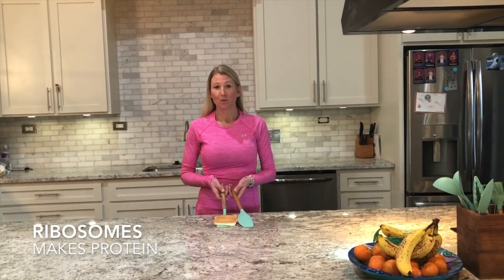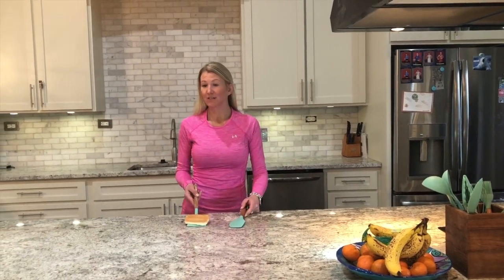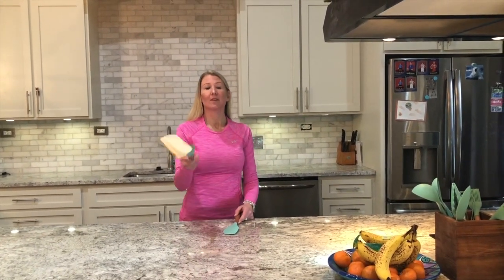Okay, another cell part that we're going to go over is the ribosomes. And the ribosomes is like our kitchen because it makes proteins for the cell.